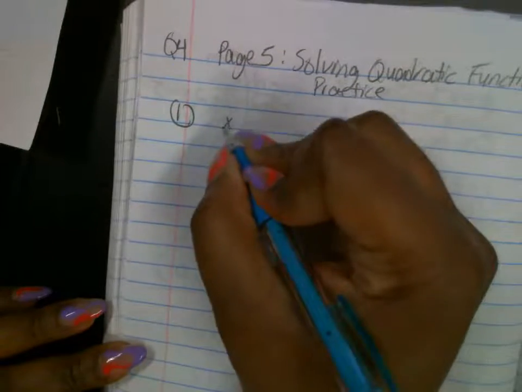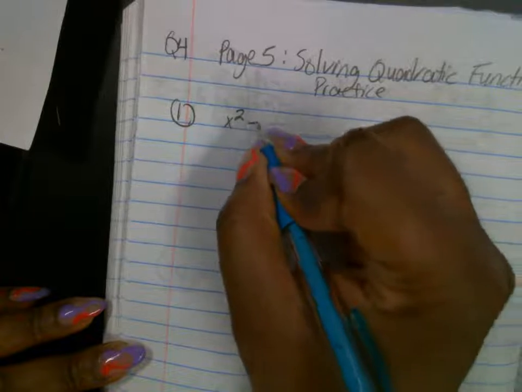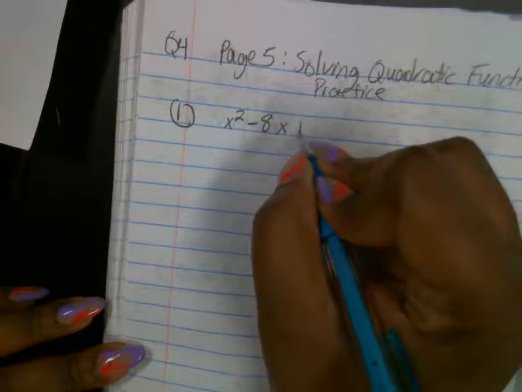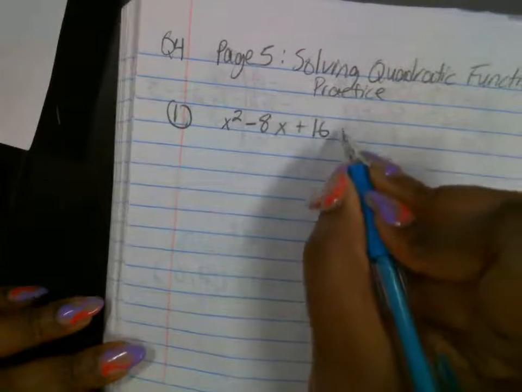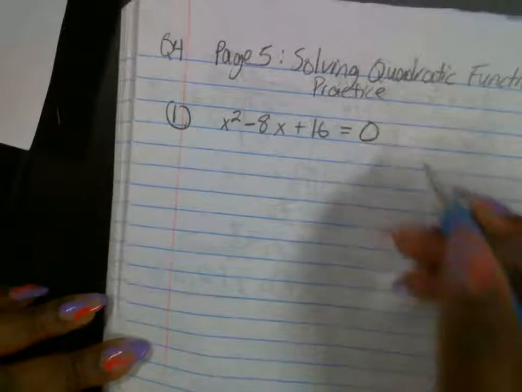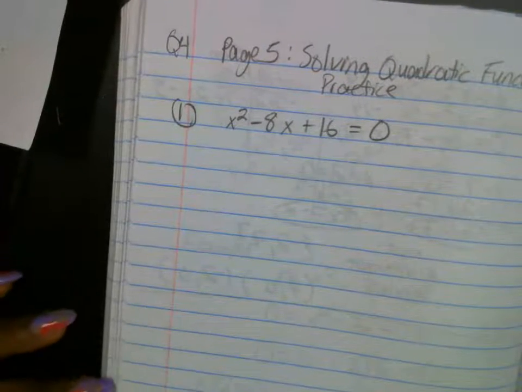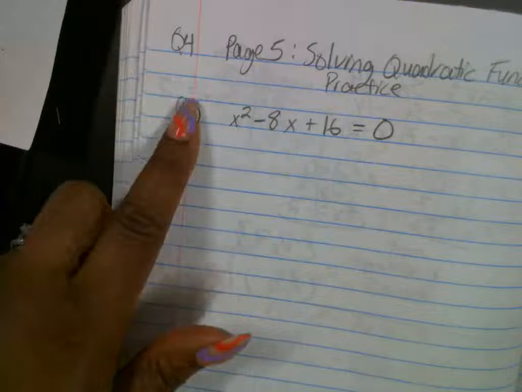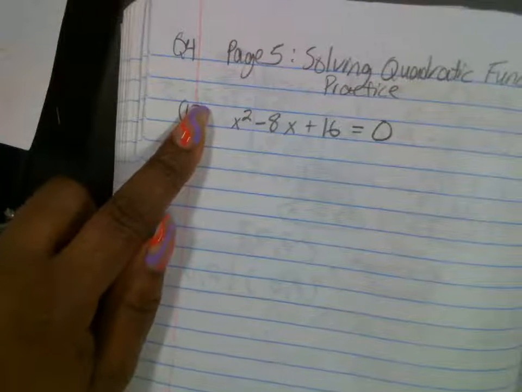We got x squared minus 8x plus 16. They already put where y is 0. They already put that in for you. You can see it on this side, or you can see it on this side. How do I know by looking at this?